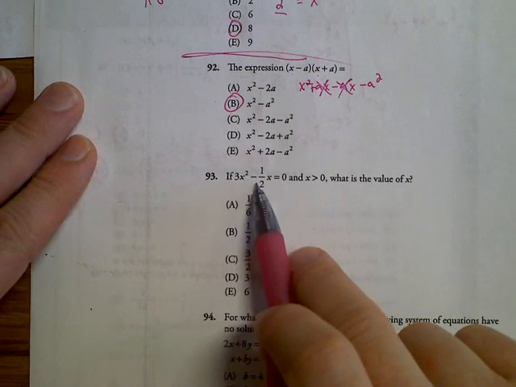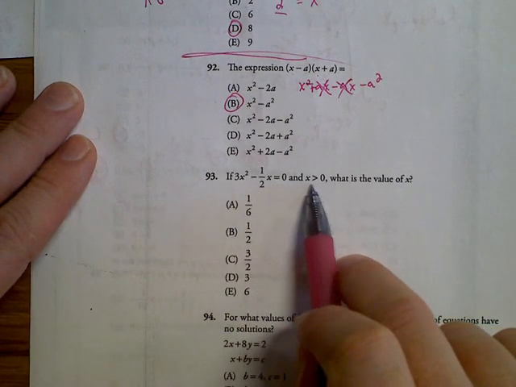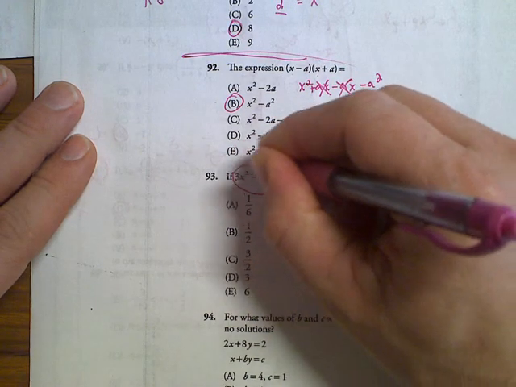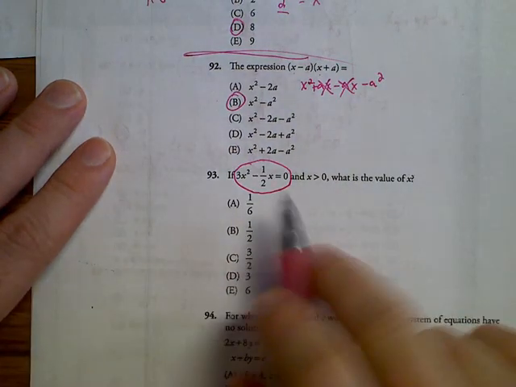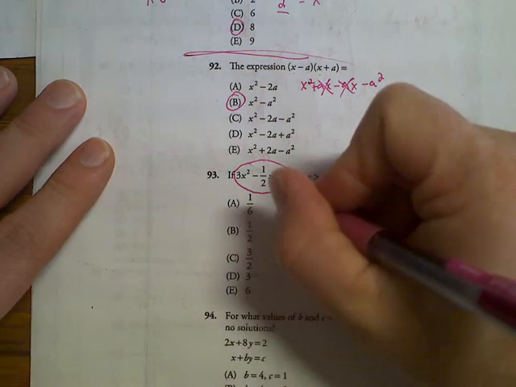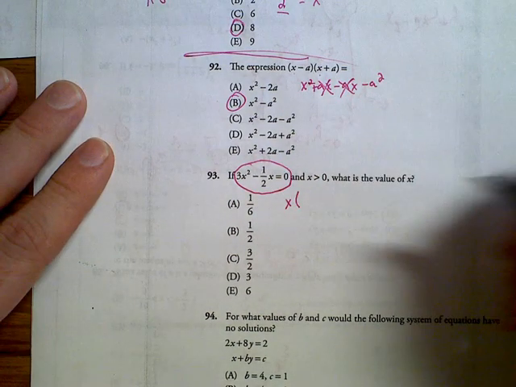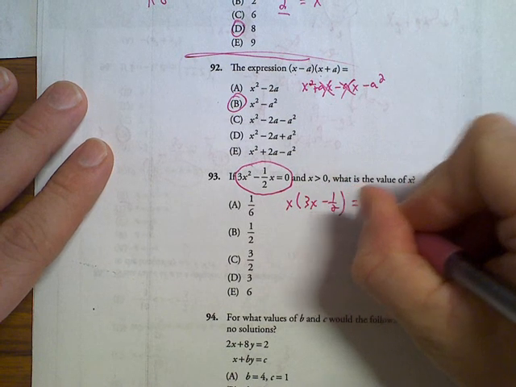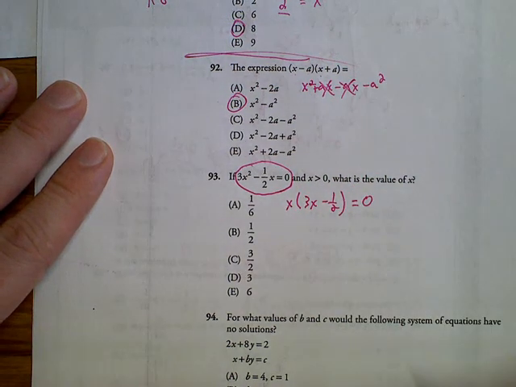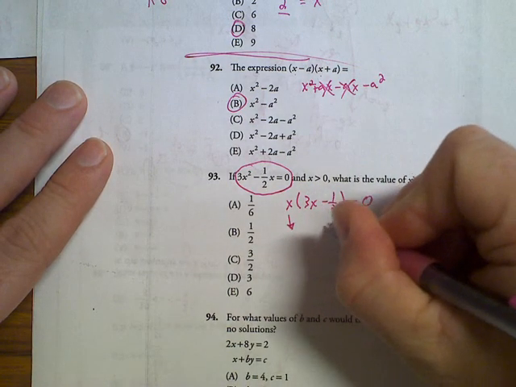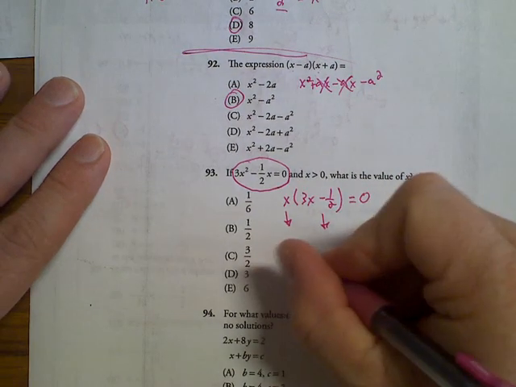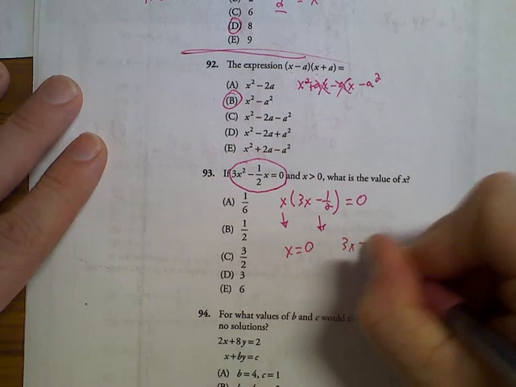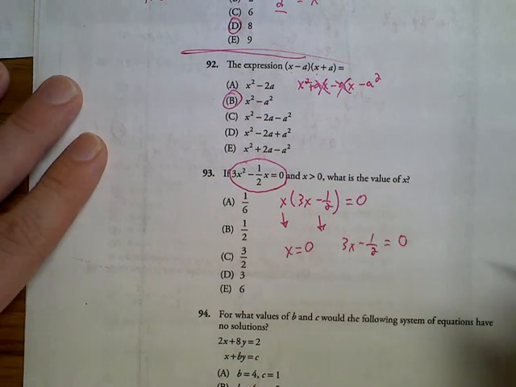If 3x squared minus 1/2 x equals 0, and x is greater than 0, what is the value of x? So I know that I can actually factor an x out. If I factor an x out, I'm left with 3x minus 1/2 equals 0. I set this equal to 0, and I set this equal to 0. So x equals 0. Then I have 3x minus 1/2 equals 0.